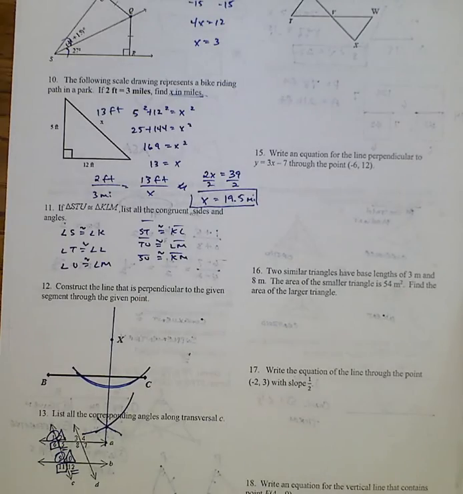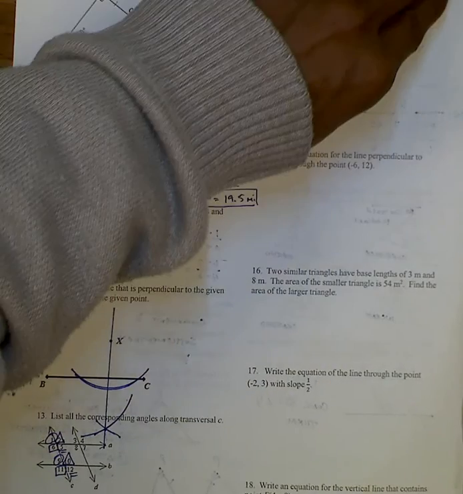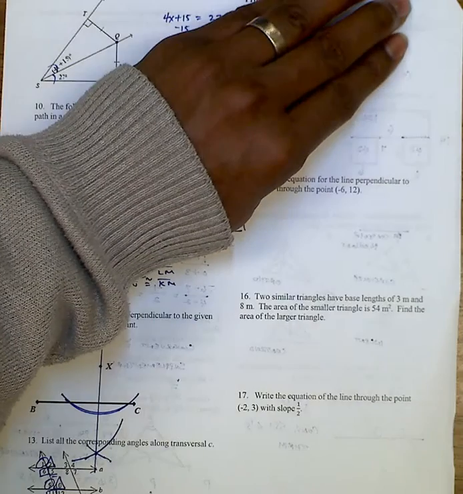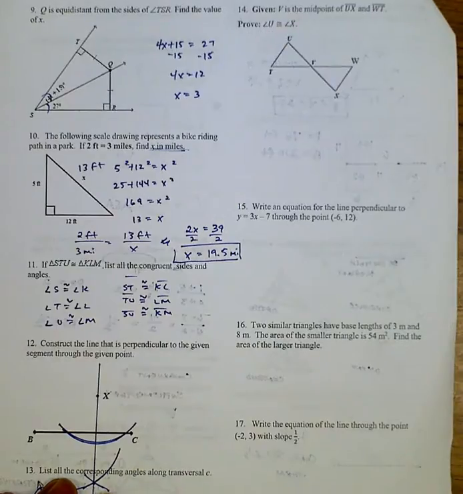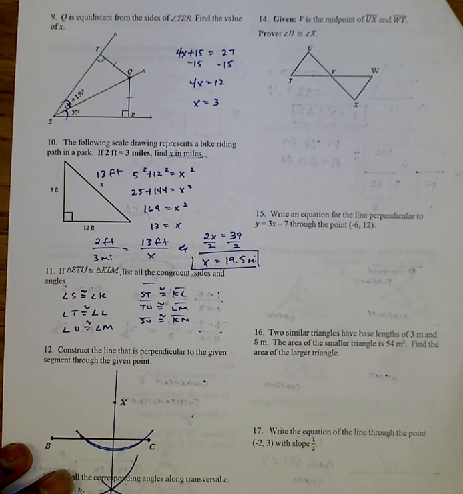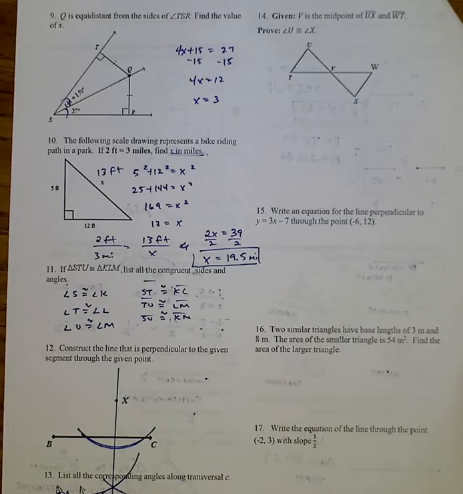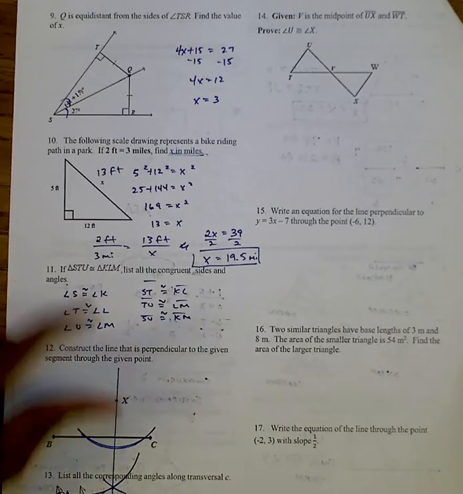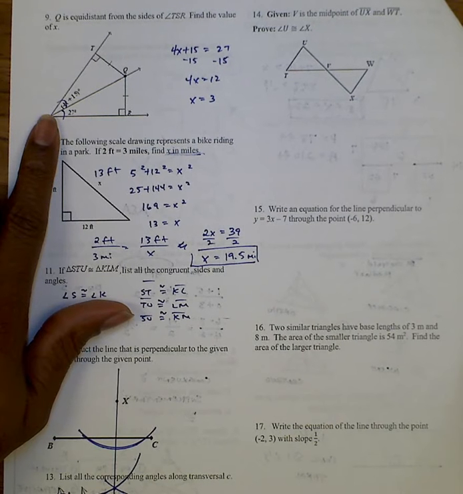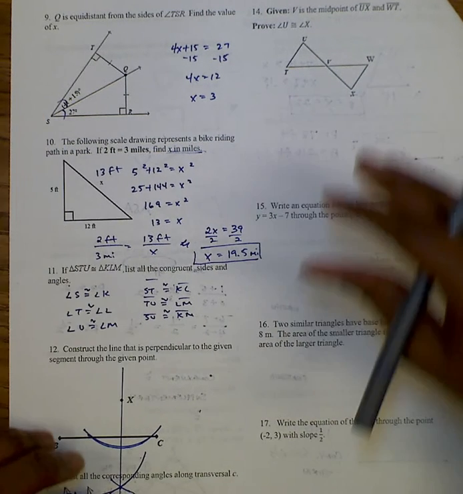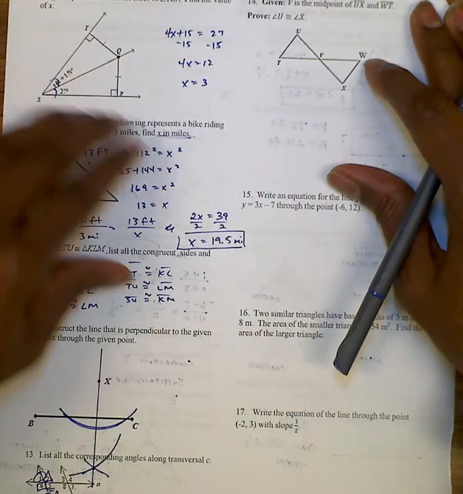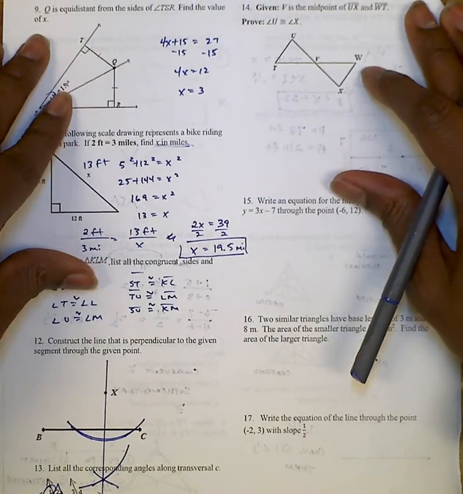Okay. Remember that for this test, to use a study guide the best way, if they ask you about corresponding angles, go through and say, okay, what if they ask me about alternate interior angles? What if they ask me about same side interior angles? If they ask you, for instance number 9, to use the angle bisector theorem, what about the perpendicular bisector? What does that mean? Okay, so that would be the best way to prepare for this test using this review.